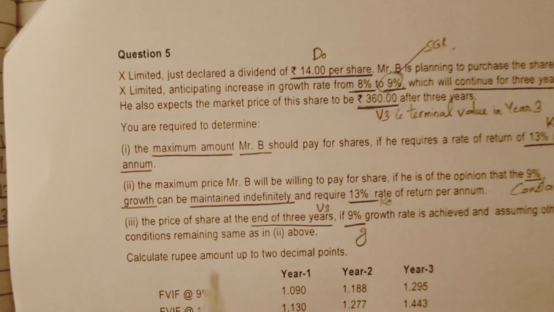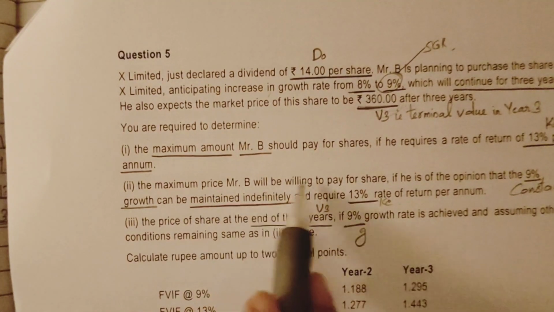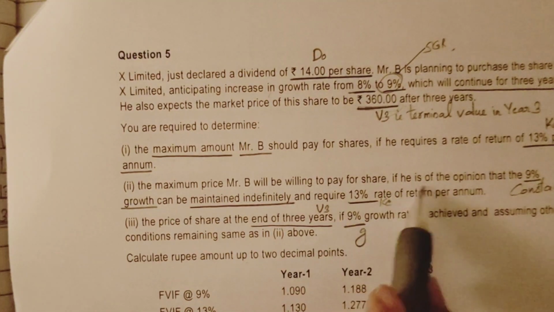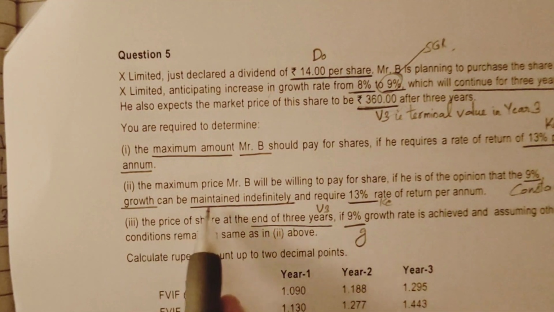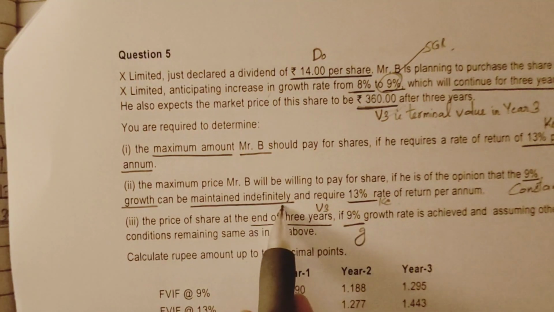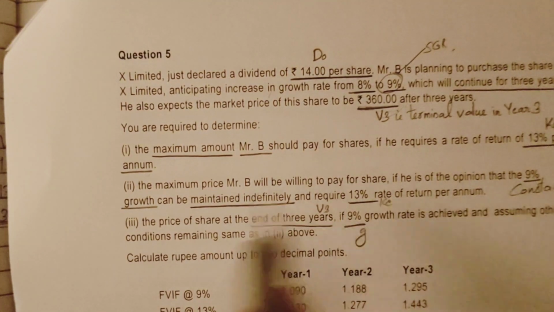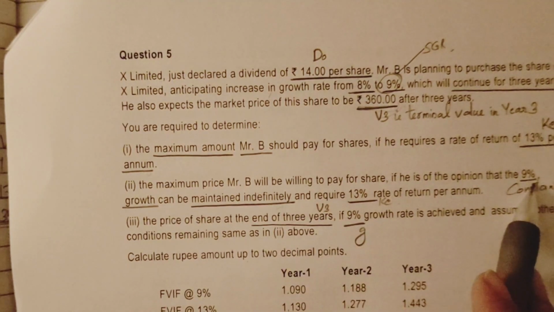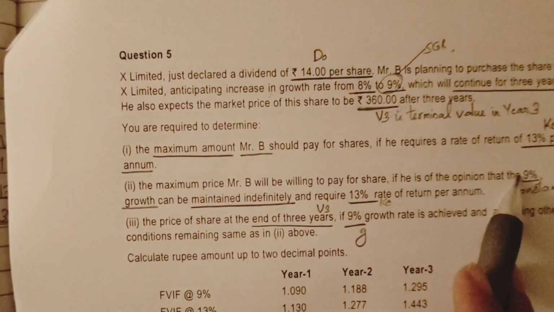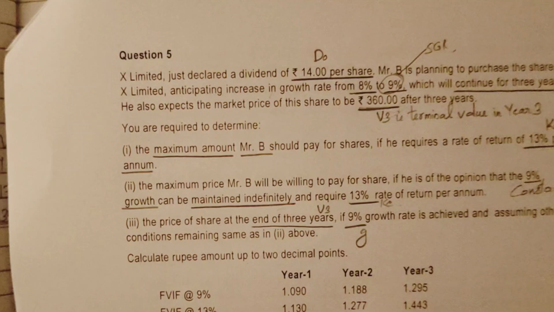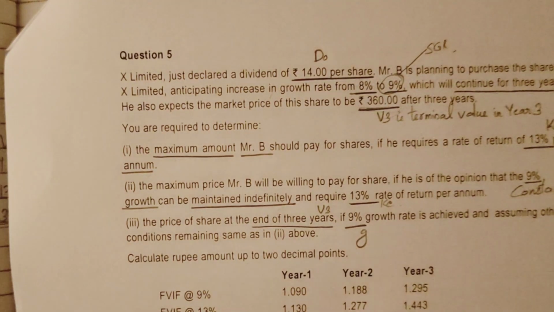Second part of the question. The maximum price Mr. B will be willing to pay for the share if he is of the opinion that 9% growth can be maintained indefinitely and requires 13% rate of return per annum. So indefinitely the growth rate is 9%. So this is not a two-stage dividend model. This is the constant growth model.